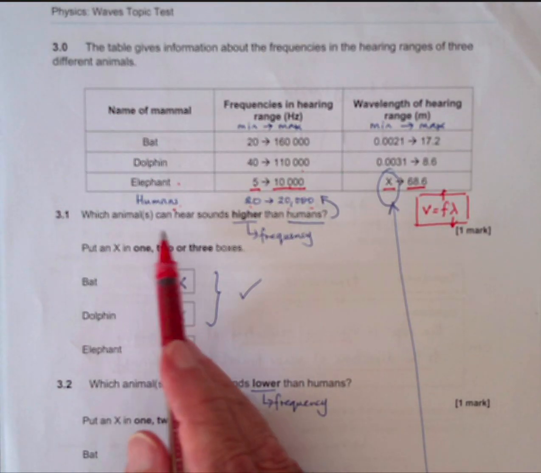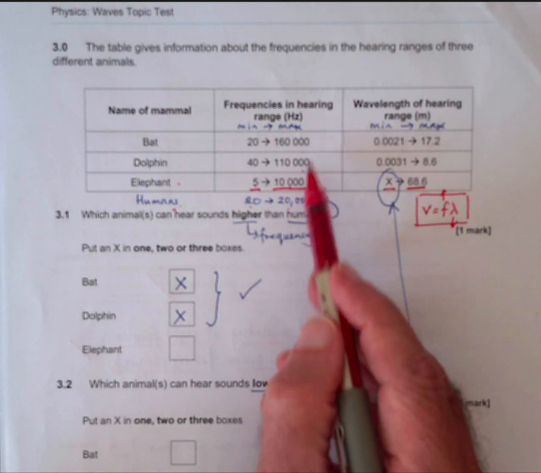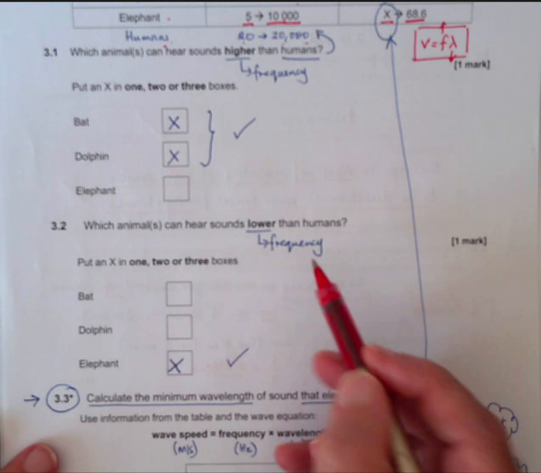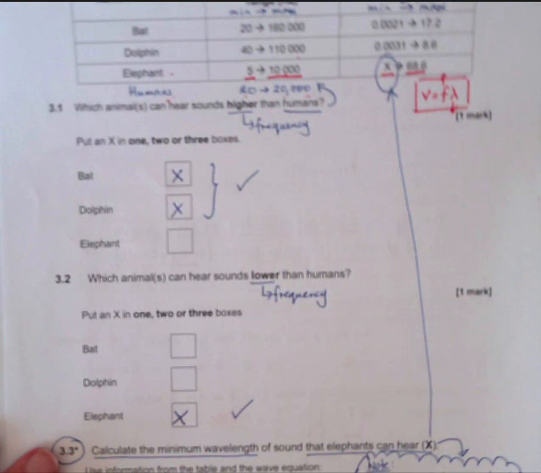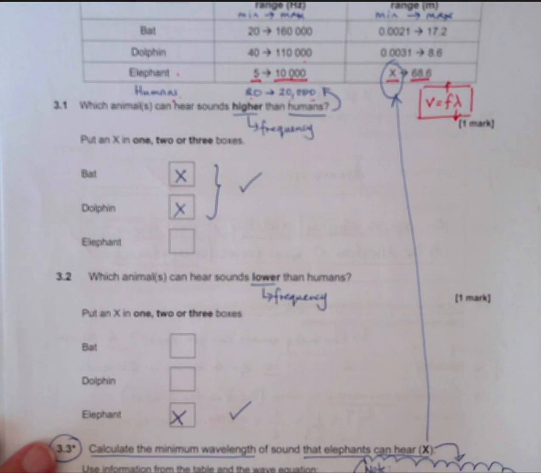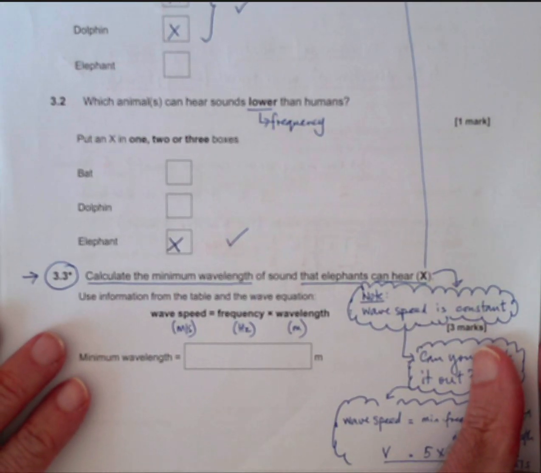It says which animals can hear sounds higher than humans. Well, that's bats and dolphins, so that's 1 mark. Which ones can hear lower frequencies? By lower, they mean frequency, and that's elephants. They now want you to do what I've shown you. If you multiply these values together, you should be able to work out the speed of sound if you do it correctly. The speed of sound should be the same for whichever animal you're doing it for.